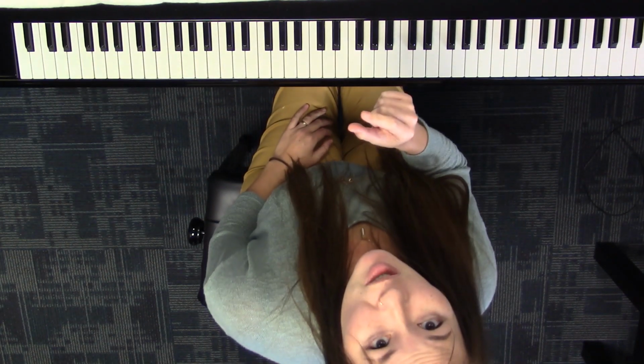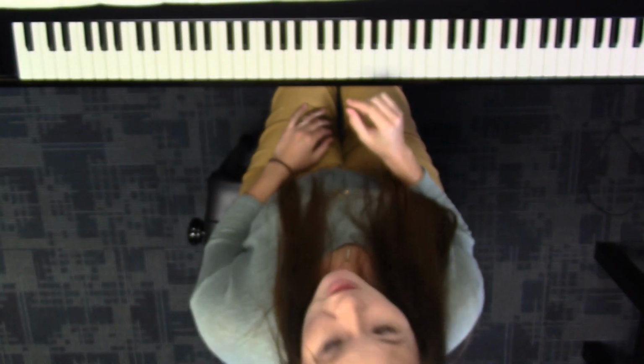This is called a chromatic scale. I'm going to play a little part of it for you again, and this time I want you to notice how far apart the notes are.